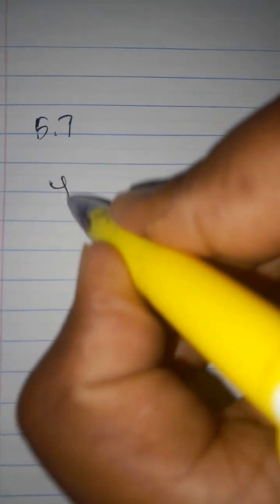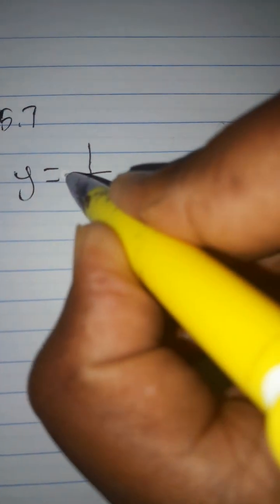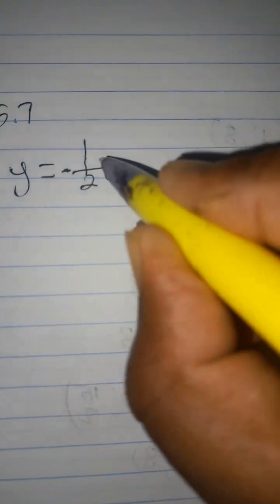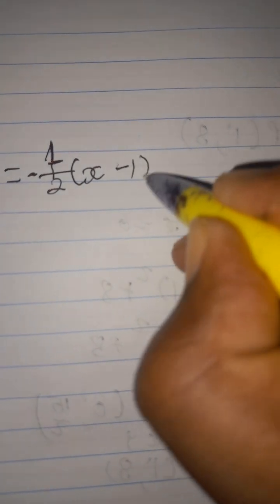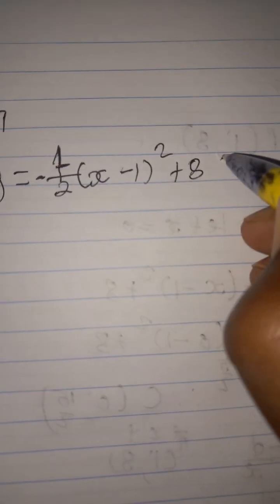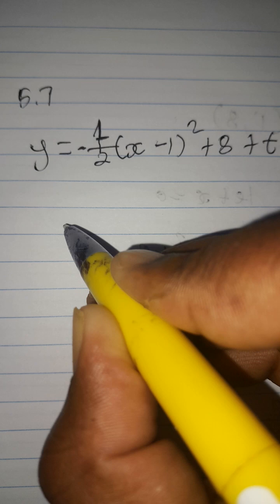Let's see how we can tackle such. So in this case, we are at 5.7. So we are being told that y is equal to f of x plus t. Our f of x was negative x half, so this is half, 1 over 2x minus 1 squared given there, plus t, right?